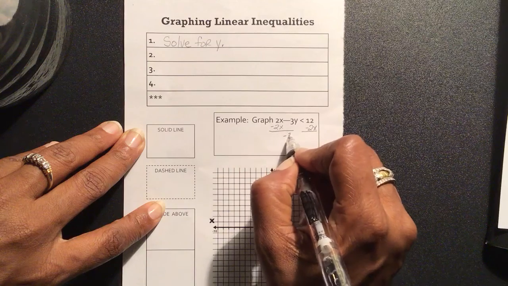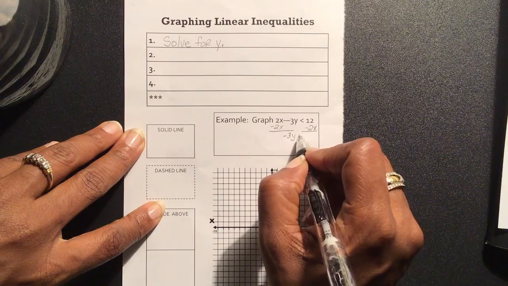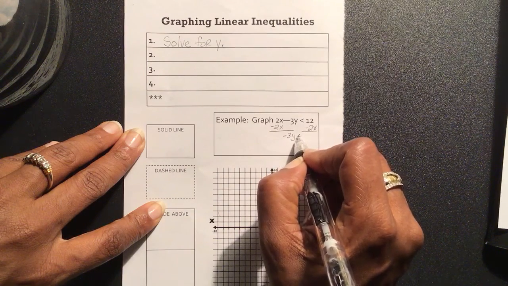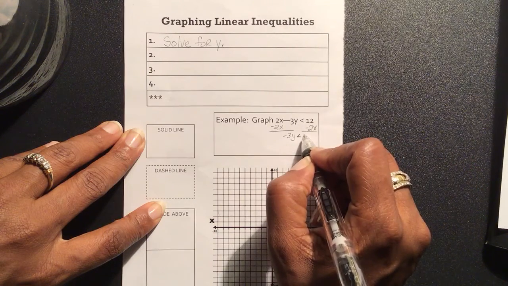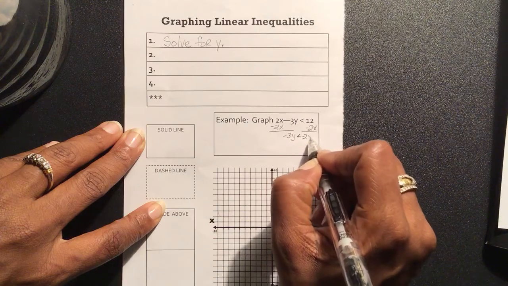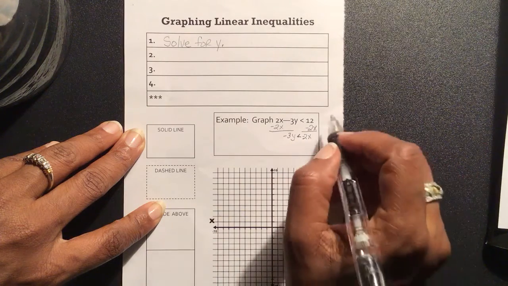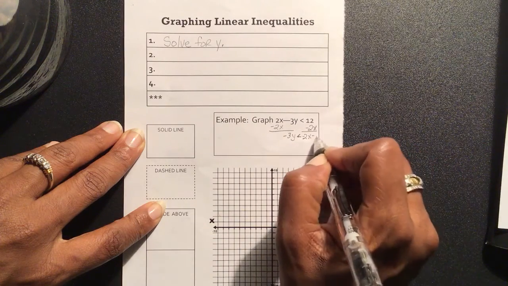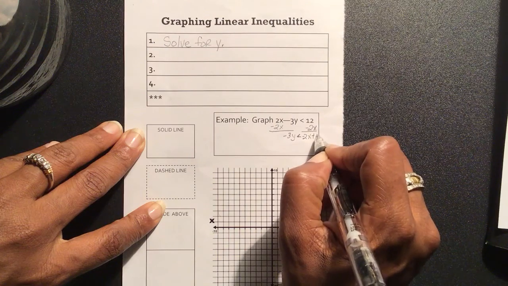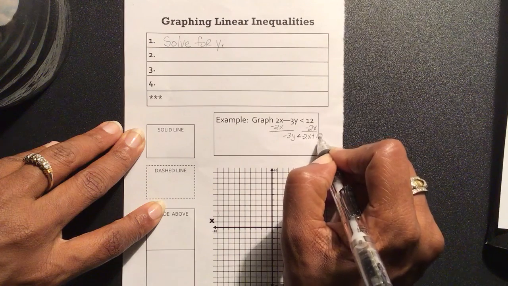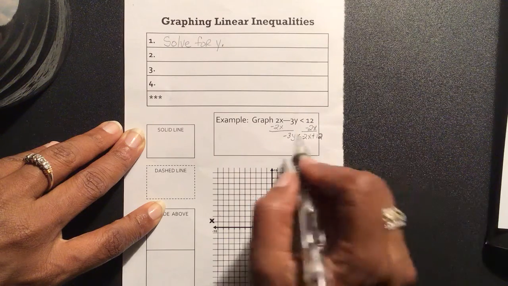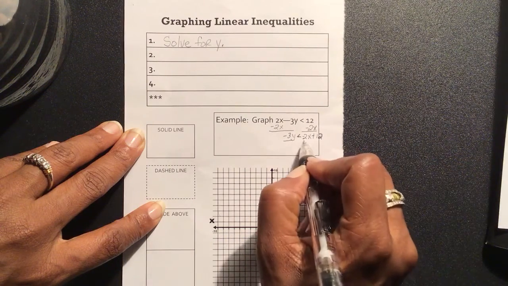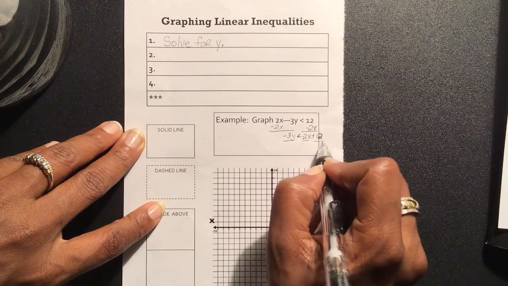Bring down your negative 3y. Bring down your less than sign. Write in your negative 2x plus your 12. Then you will divide all of your terms by negative 3.